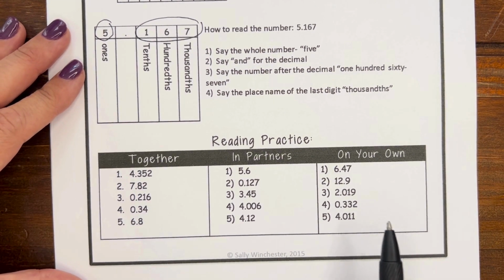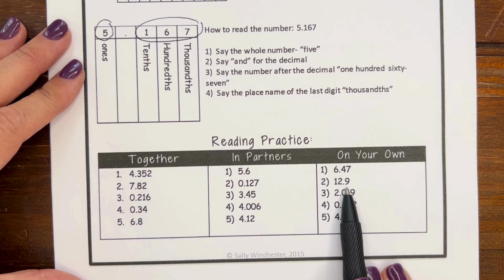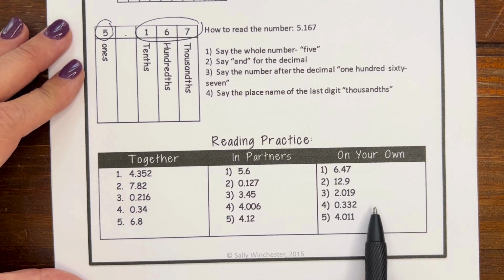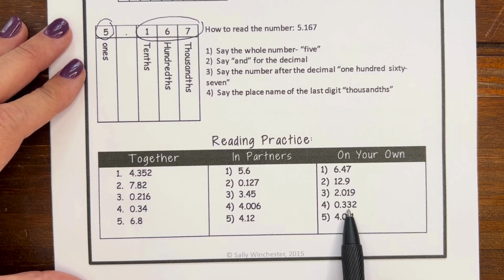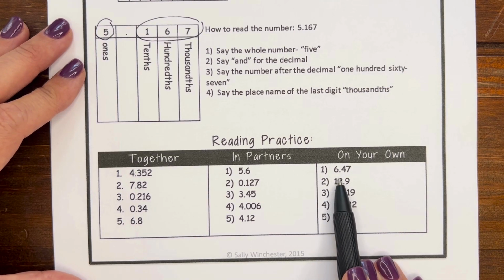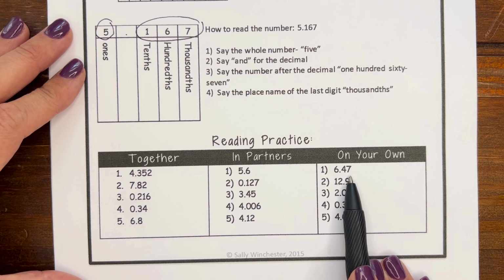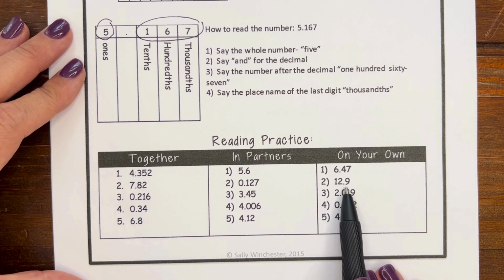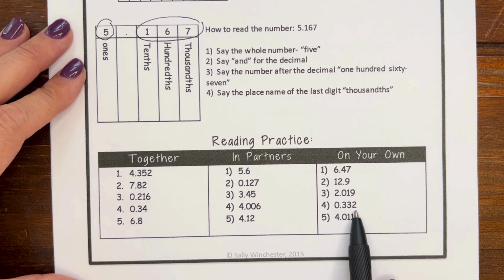Remember, when we have 1 number after our decimal point, it's tenths. 2 numbers is, you got it, hundredths, and 3 numbers is thousandths. All right, let's go. 6 and 47 hundredths. 12 and 9 tenths. 2 and 19 thousandths.